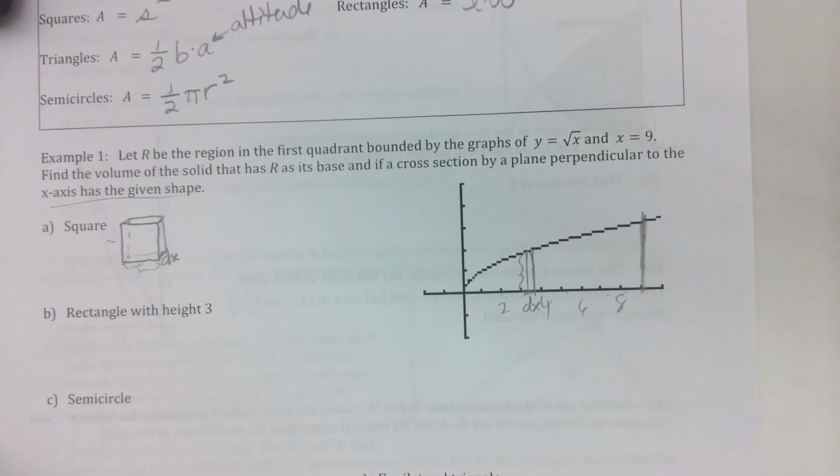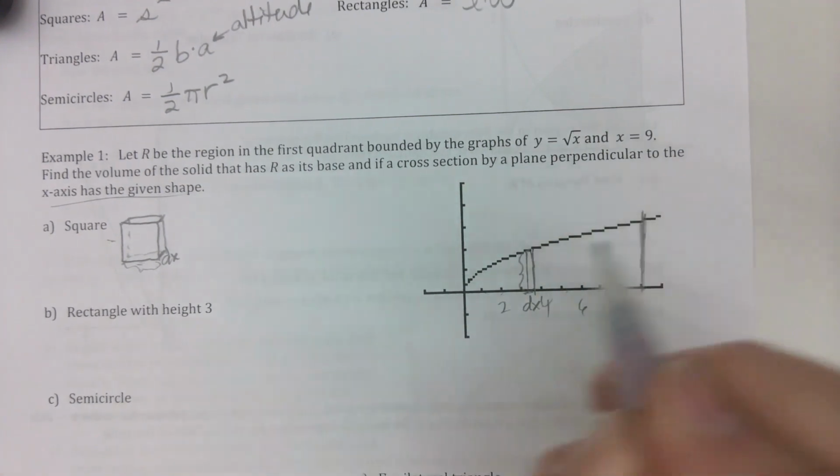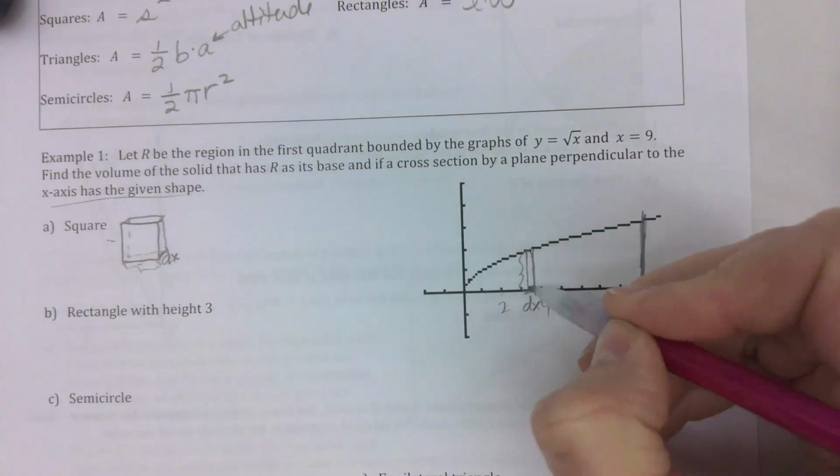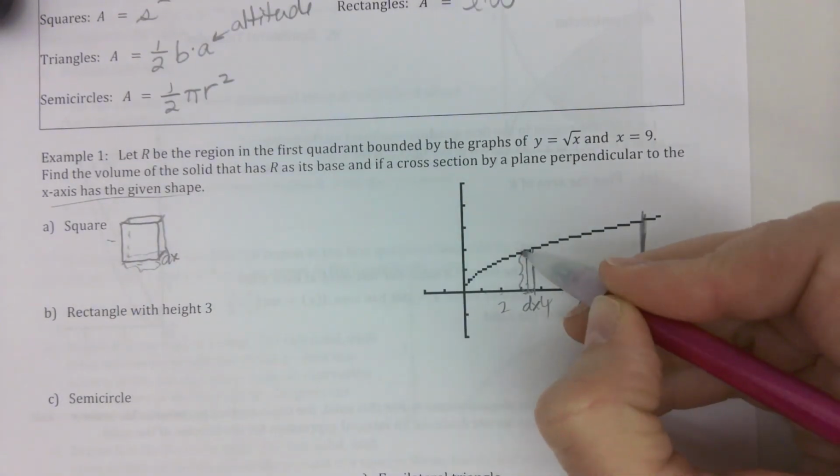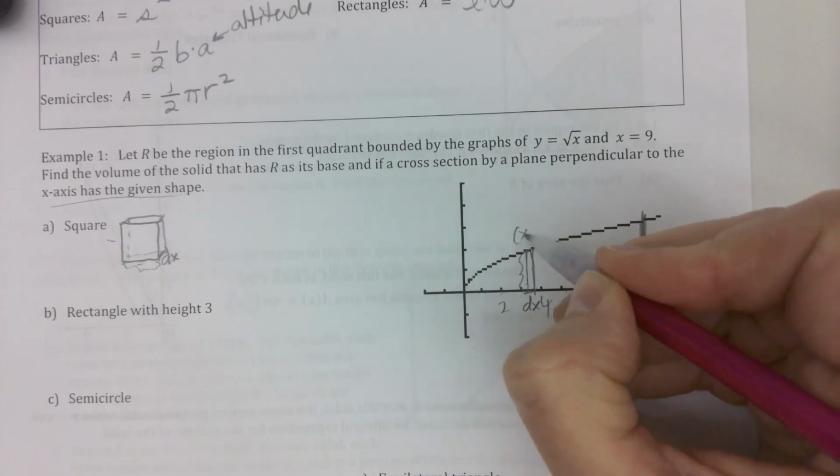So what is the distance for this length right here? Well, this is the random point x, y on my curve, right? Yes.